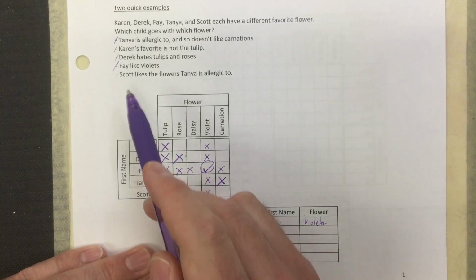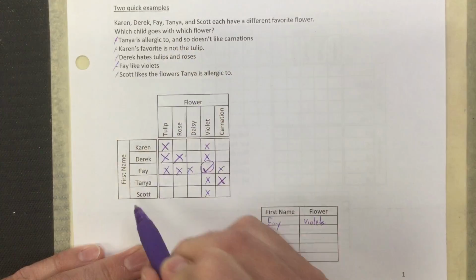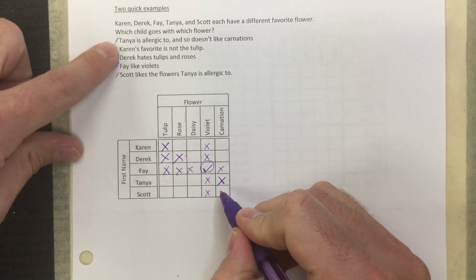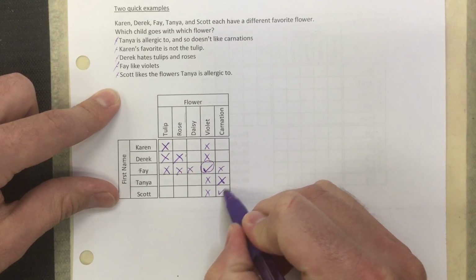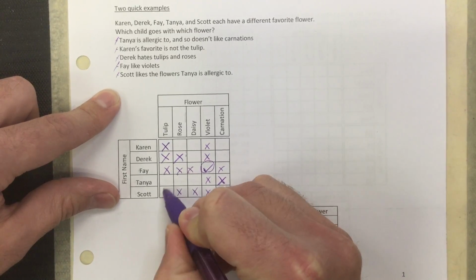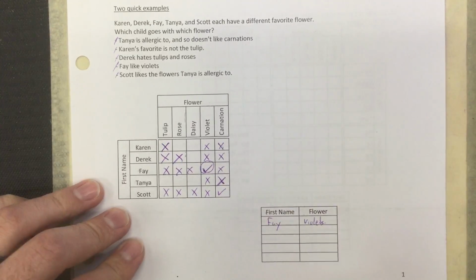The last clue says that Scott likes the flowers that Tanya is allergic to. Remember we were told that Tanya was allergic to carnations, so Scott must like carnations, and thus not the other ones. And carnations can't go with anybody else.